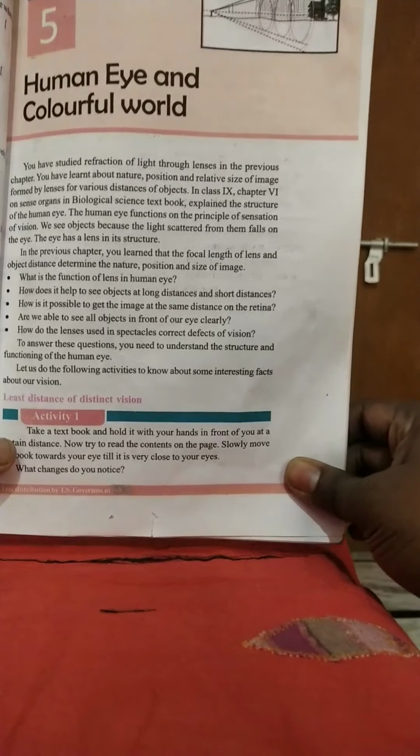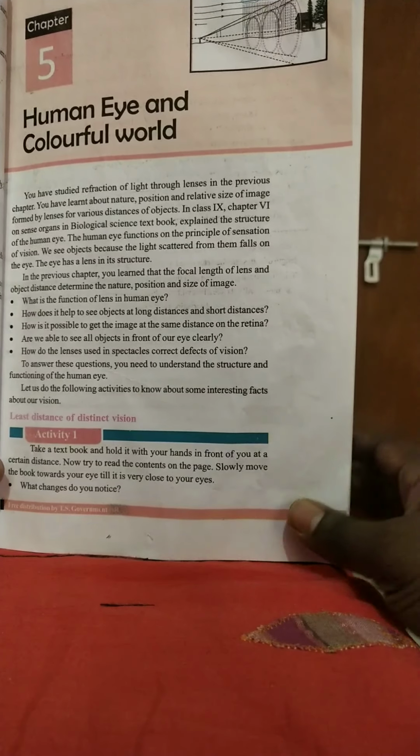Now I am slowly moving the textbook towards the camera or mobile. So for me, at this location, here I am getting almost the entire page, and that is very clear. So in that I will read the first two lines. You have studied refraction of light through lenses in the previous chapter. Like that, I am able to read the letters very carefully, very clearly, without any stress, very comfortably.